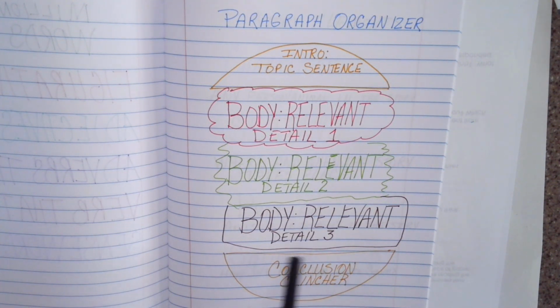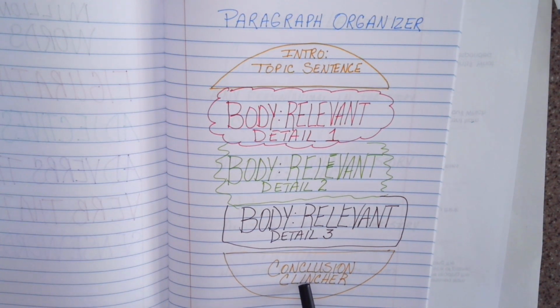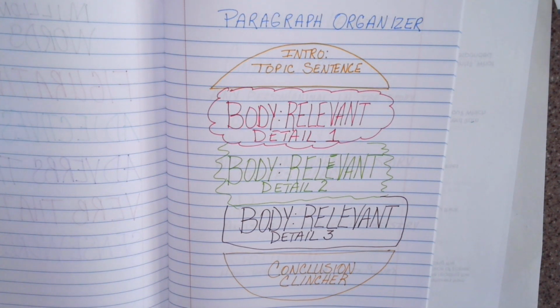We're going to end our paragraph with a conclusion or a clincher. We want to make sure that we wrap it all up, go back to your introductory paragraph, and include that in your conclusion. And there you have a paragraph organizer.